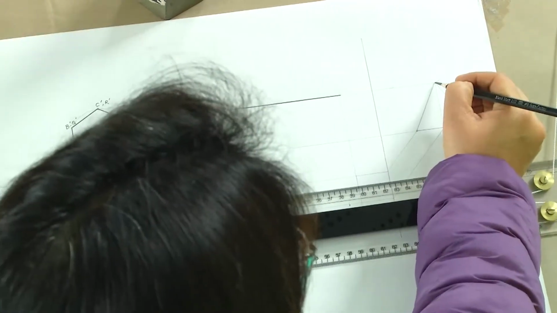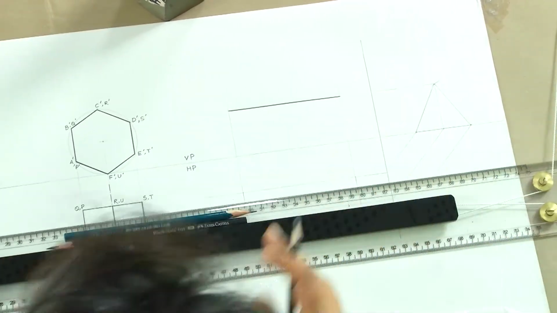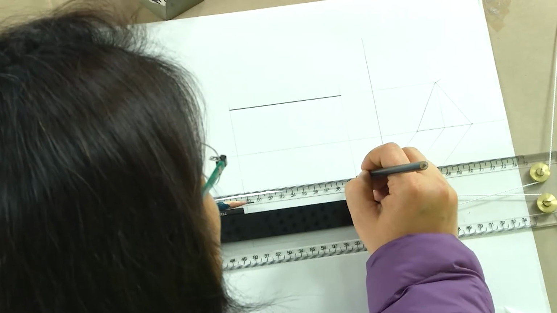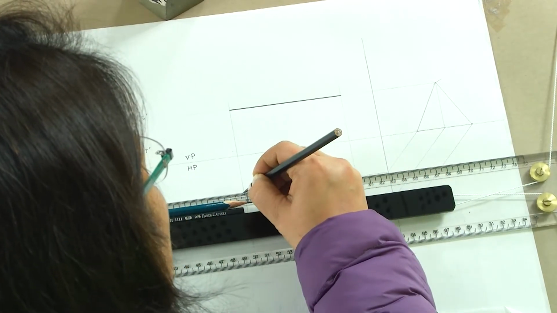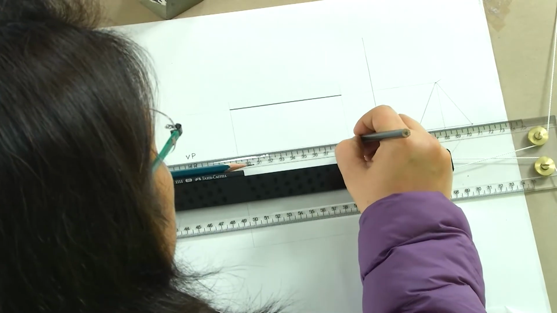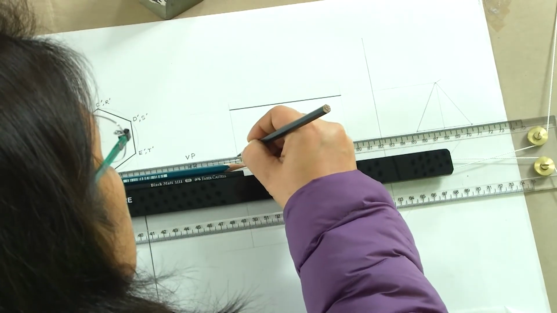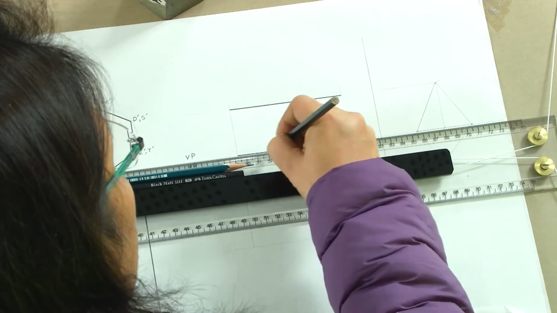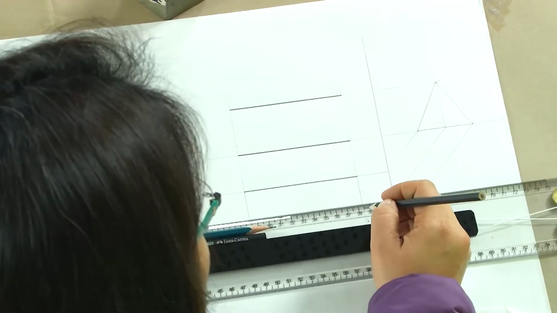which is the top point, corresponding to the top point and the side. This is in plan that you see. This is the line which represents the face which is resting in HP.